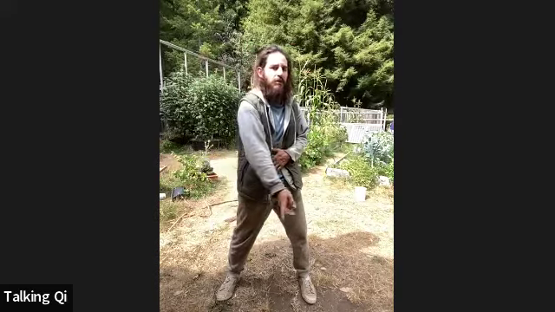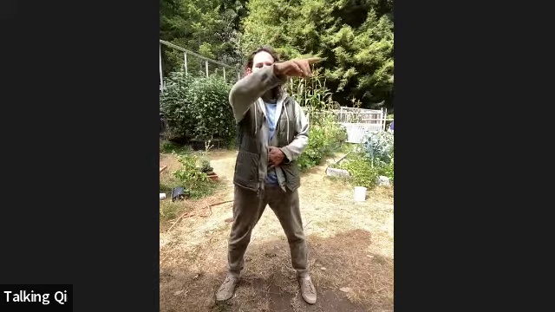Remember, the second hand is going to either be at the side or at the abdomen. So I want to encourage you right now to put the second hand at the abdomen so as to remember and remind ourselves of deep abdominal breathing. We're going to draw our S and switch to yin.